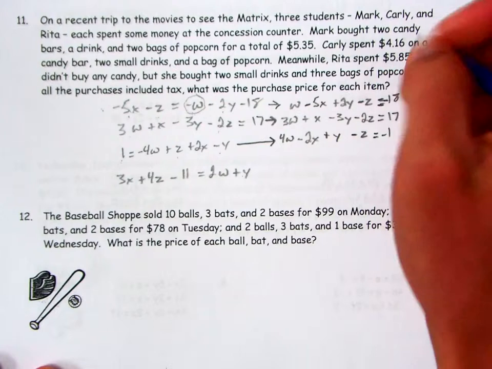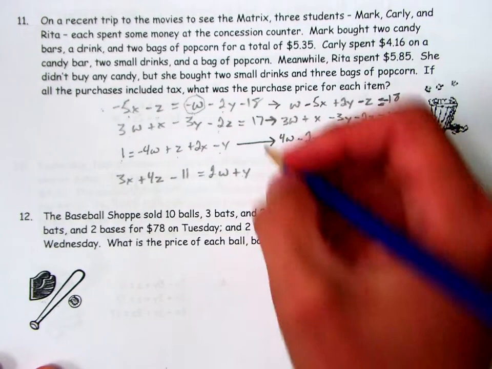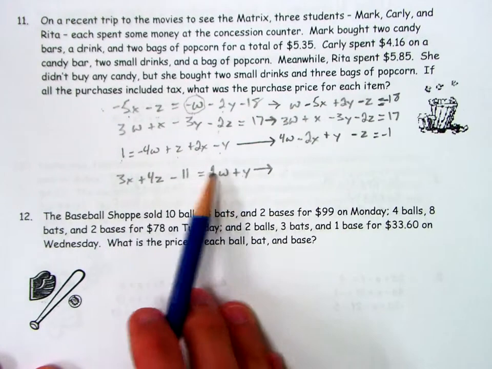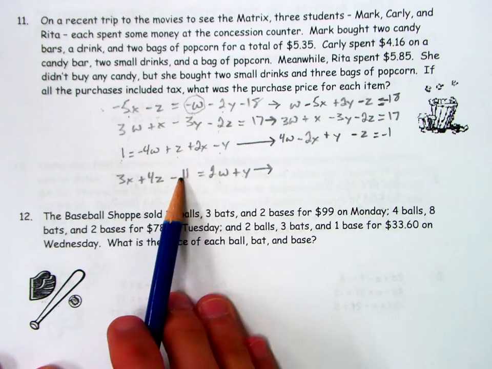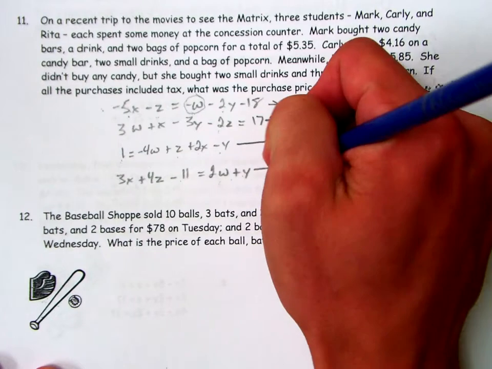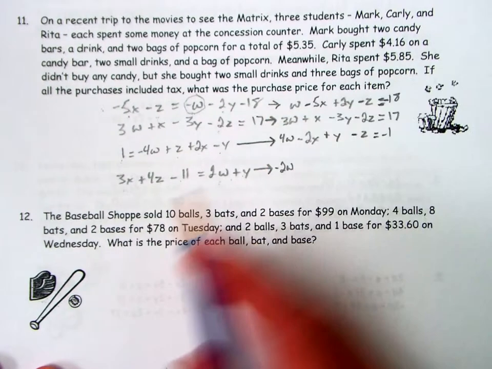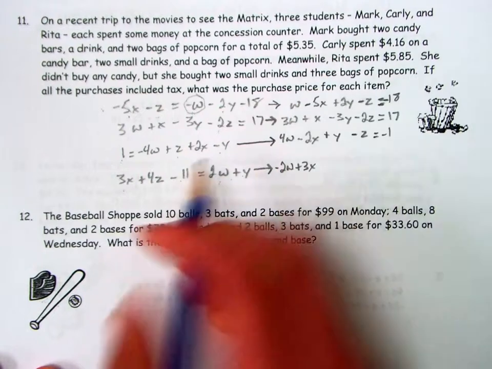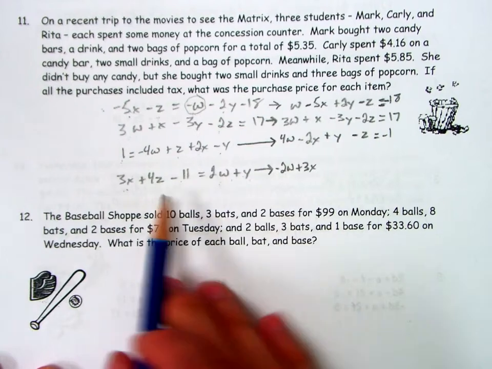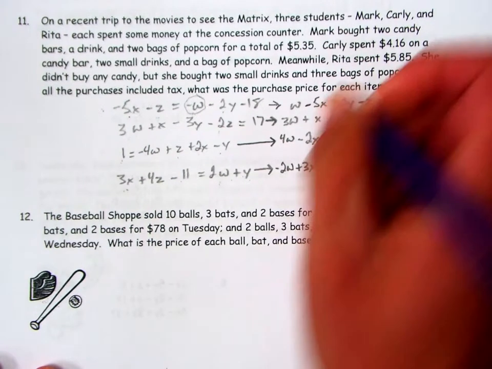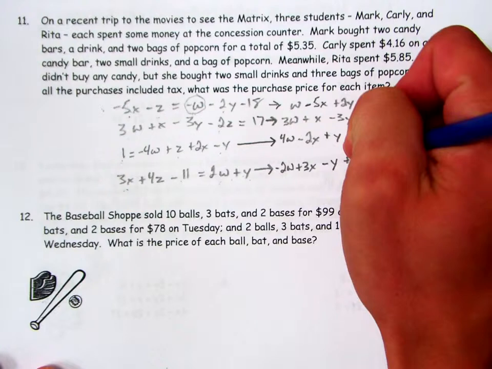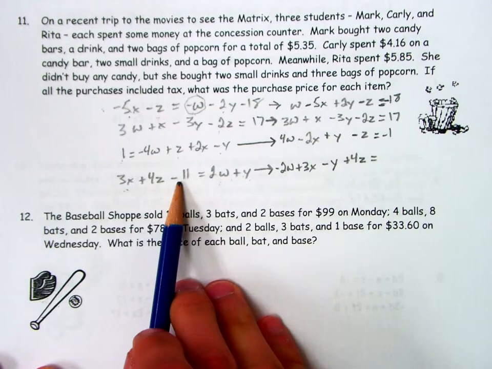This one, I've got to get everything on the other side, it looks like. W has to move over the equal sign, y has to move over, x has to move over, z has to move over. So, start off with this 4w. It's going to become positive 4w. My x is going to be negative 2x. My y is going to be a positive y. My z is going to be a negative z, because all those had to move over the equal sign, they all switch signs. This 1 has to move to the right side of the equal sign, so it's going to switch signs. So it's a negative 1.